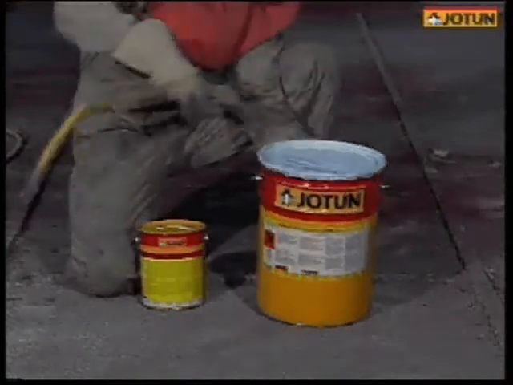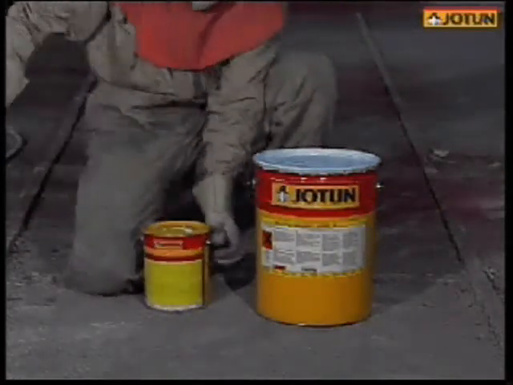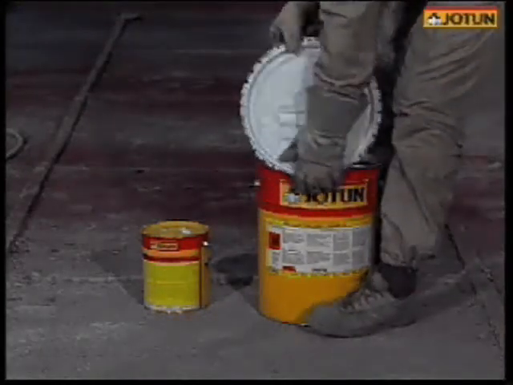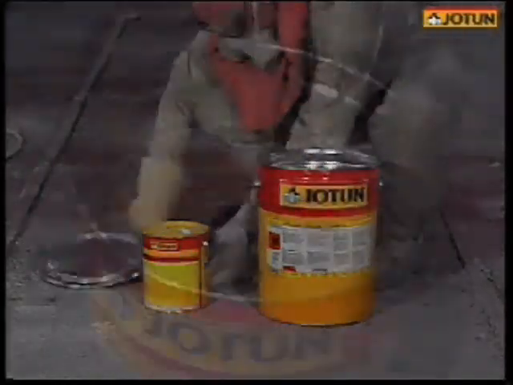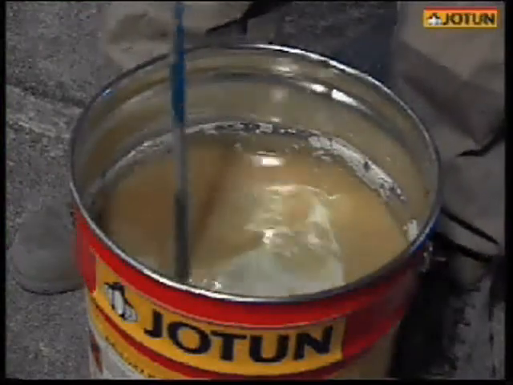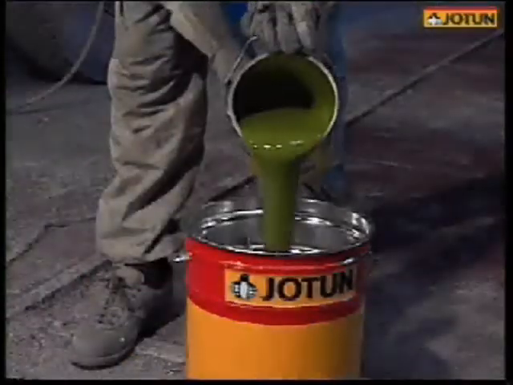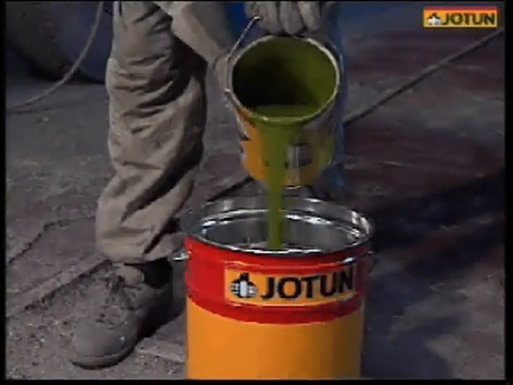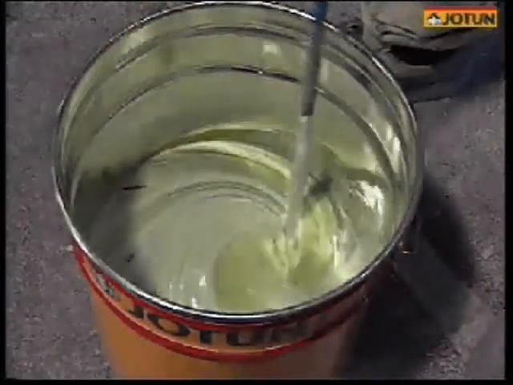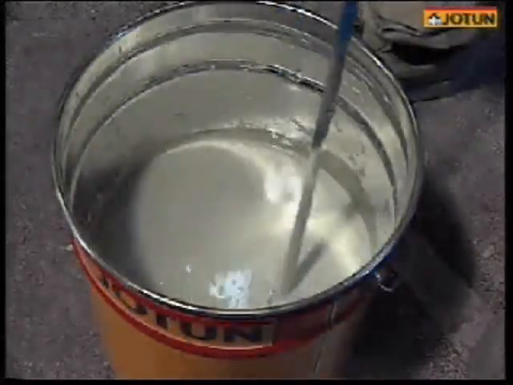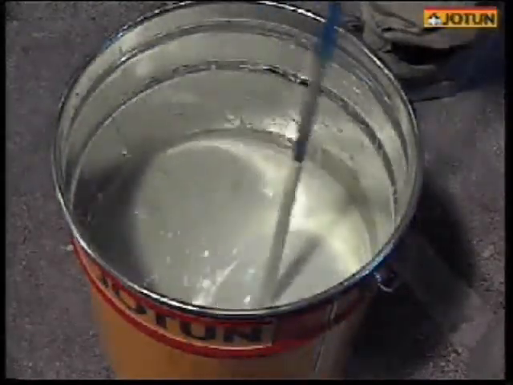Always start by removing dirt and dust from the lid. Open the tin and lift the lid away from the tin to avoid any contamination of the paint. Mix the base well by a mechanical agitator. Add the correct ratio of component B. And remember, not a stick, but a mechanical agitator to ensure proper mixing. Check the induction time and start the application.